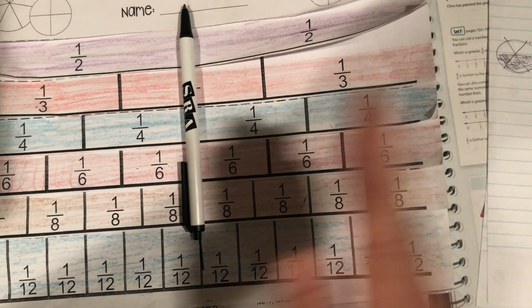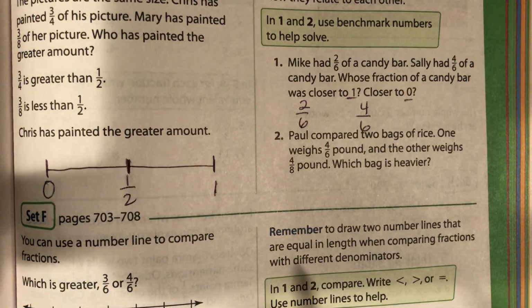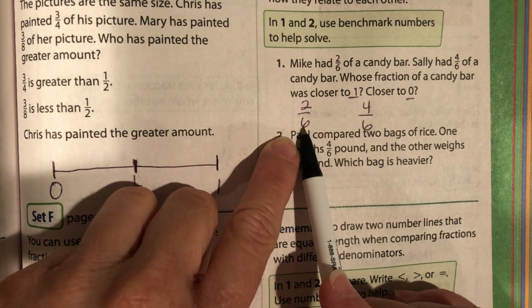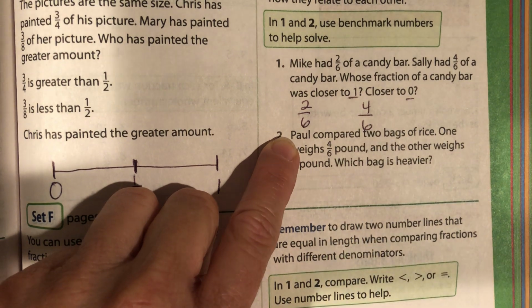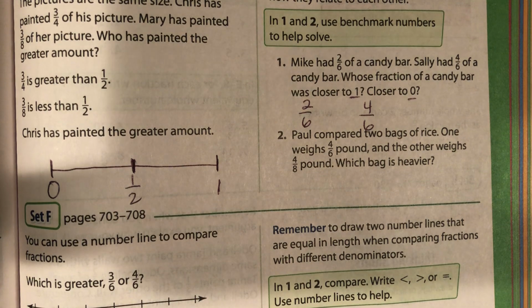That's closer to 1, because here's my halfway part. 4/6 is here, 2/6 is there. So you should be able to tell me if 2/6 is closer to 0 or 1, and if 4/6 is closer to 0 or 1. One of them is closer to 0, one is closer to 1.